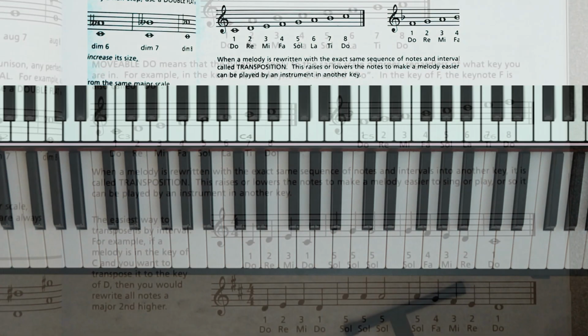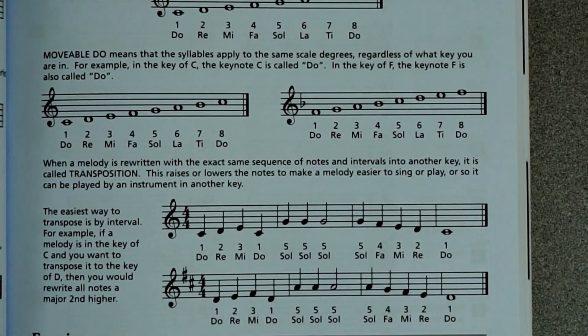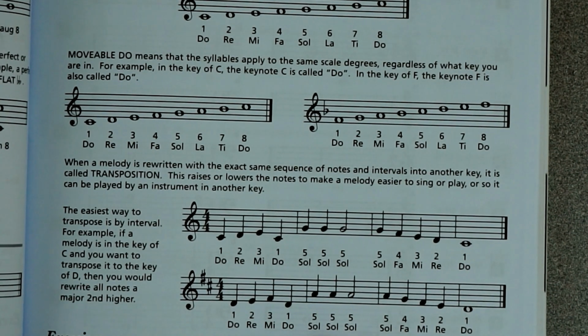Pretty simple stuff, although I've been learning this a while, so I don't know how simple it really is. It's definitely going to give you some trouble. Like I said, this is probably the hardest unit we've done so far.